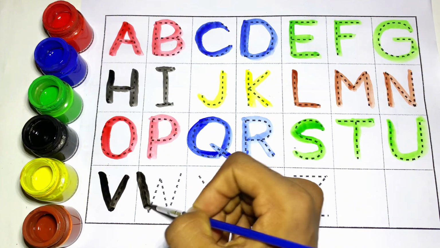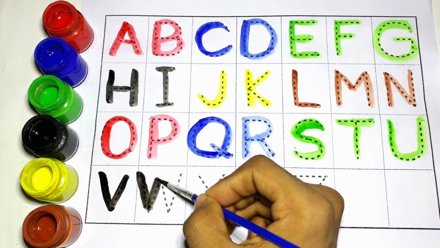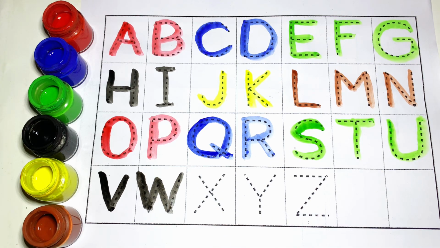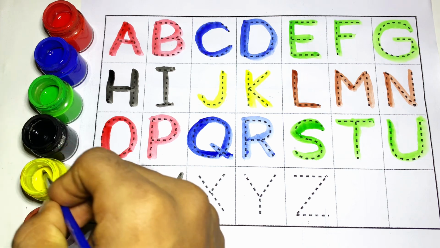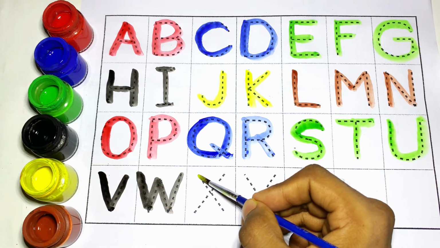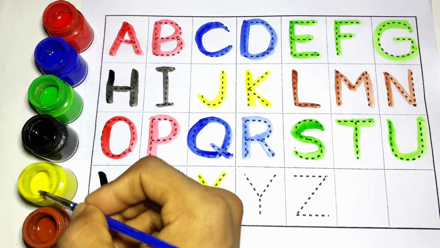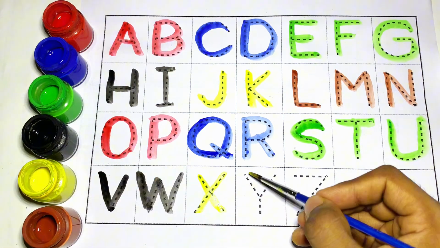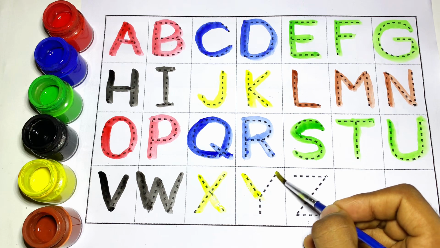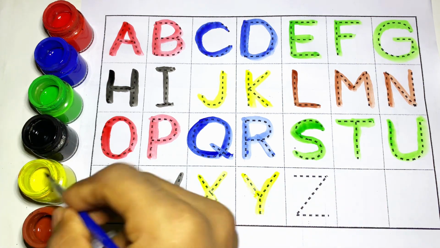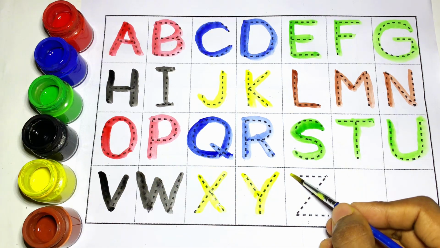W. W for wolf. Kids, now draw X. X for X-ray, and use yellow color. Kids, again use yellow color and draw Y. Y for yak. Kids, last draw Z. Z for zebra.